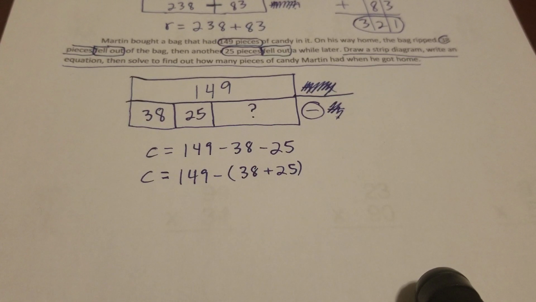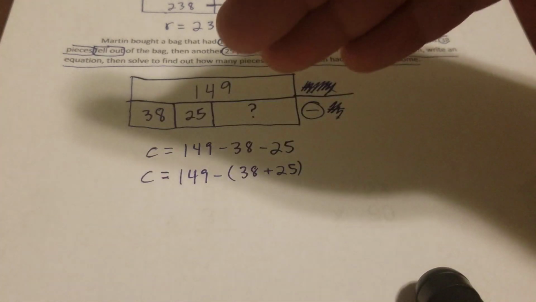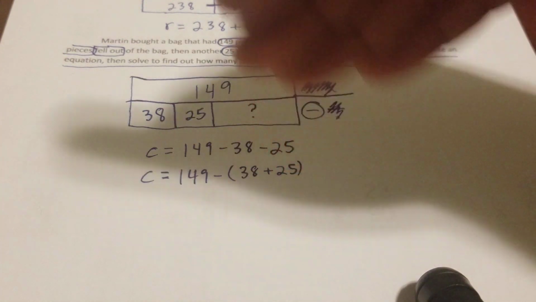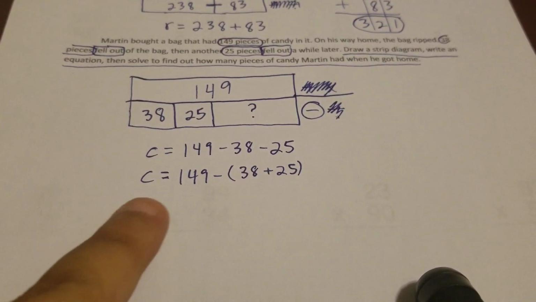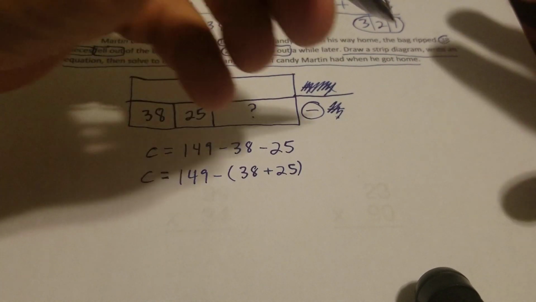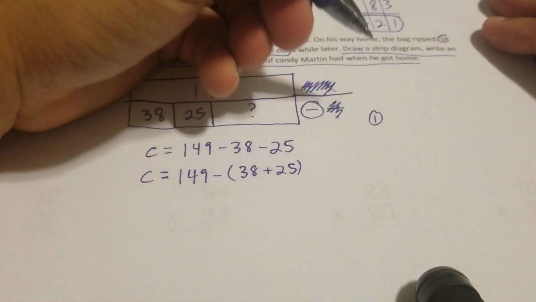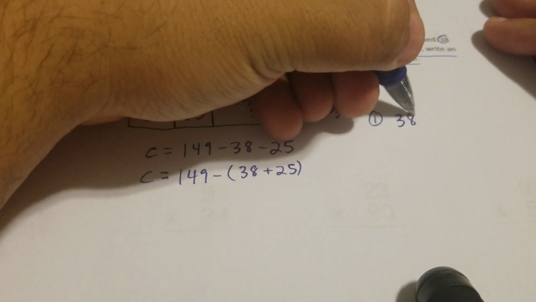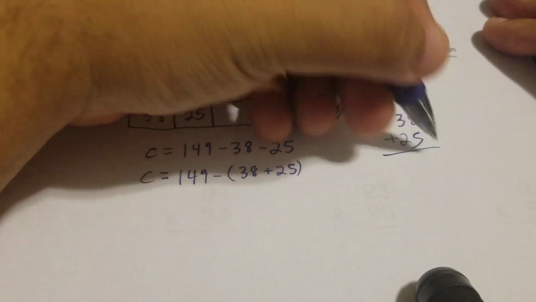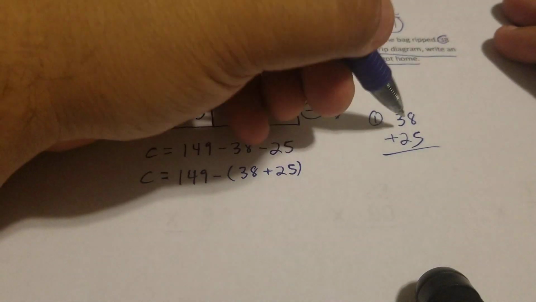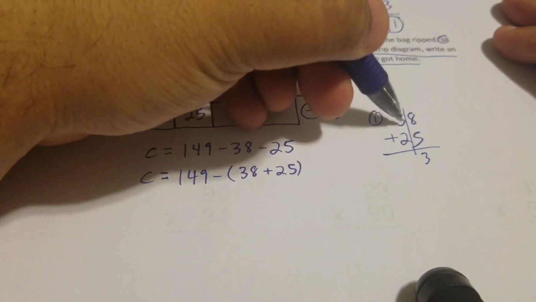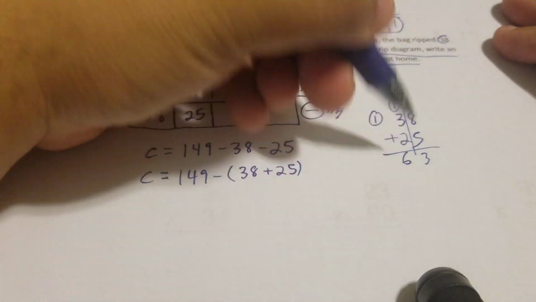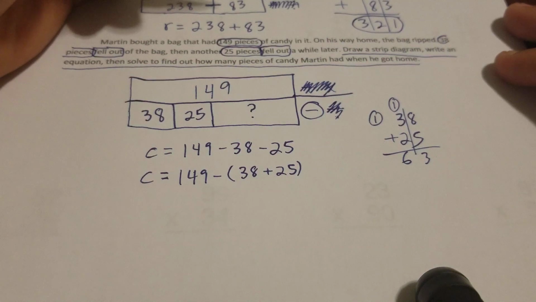So good job, guys. Now, since we have the strip diagram and the equations, let's go ahead and solve it. I'm going to use the second equation. So in step 1, this is a multi-step problem, I'm going to take 38 and add the 25 and get a total there. 8 plus 5, 13, carry my 1. 1 plus 3, 4, 4 plus 2, 6, 63.